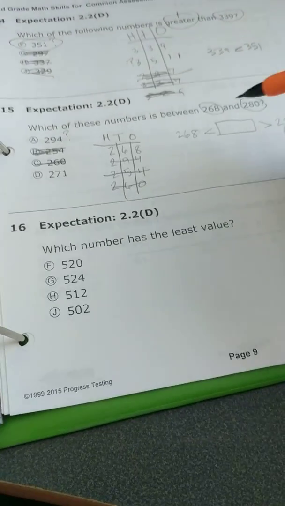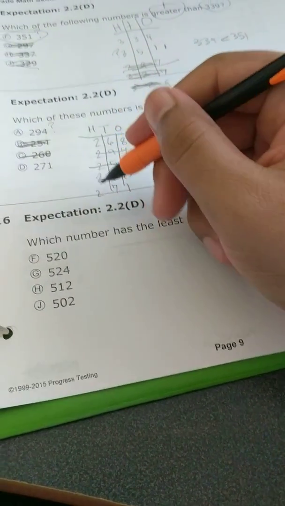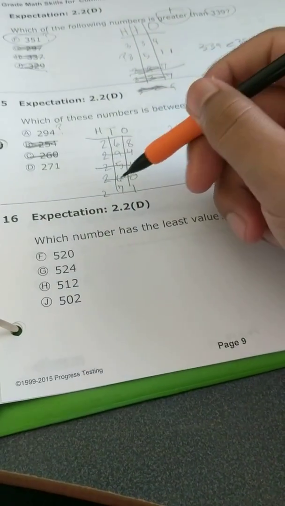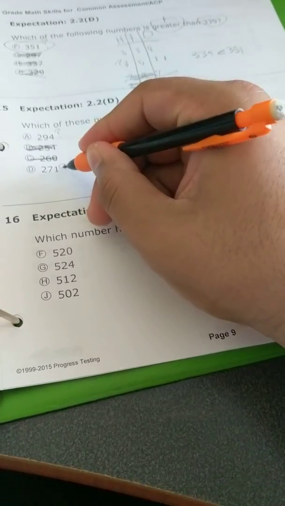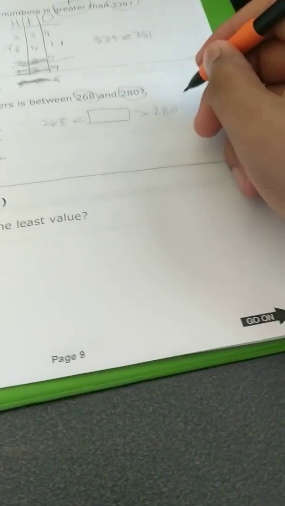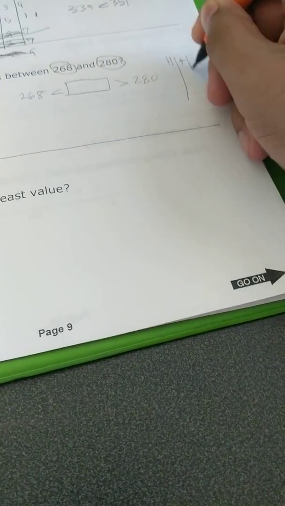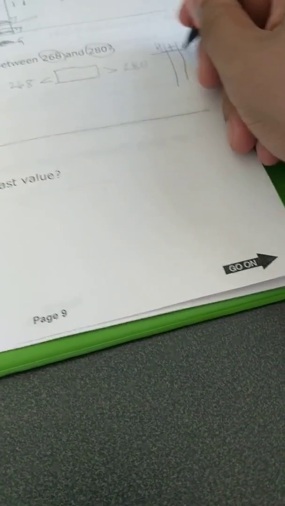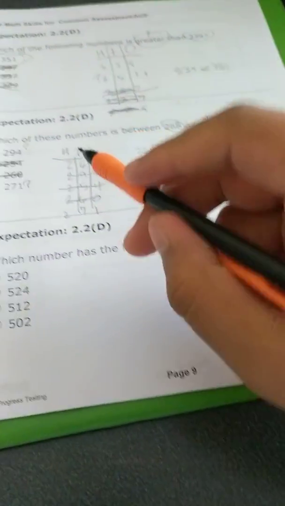Okay. And again, 271. 2 is equal to 2. 6 is less than 7, so this is possible. Okay, we come over here, hundreds, tens, and ones. Right, 280. Okay, we only have 294 and 271.